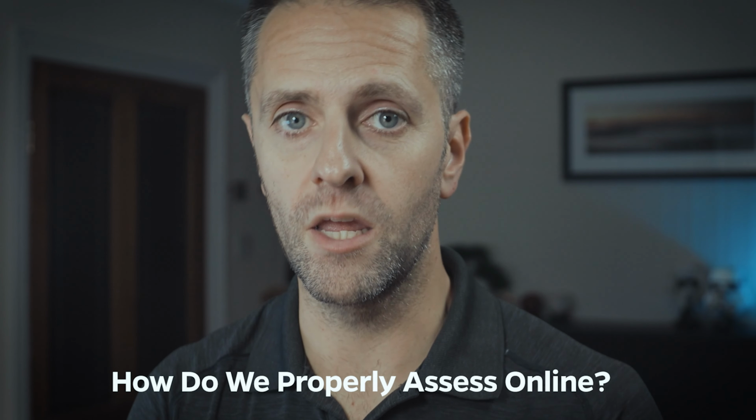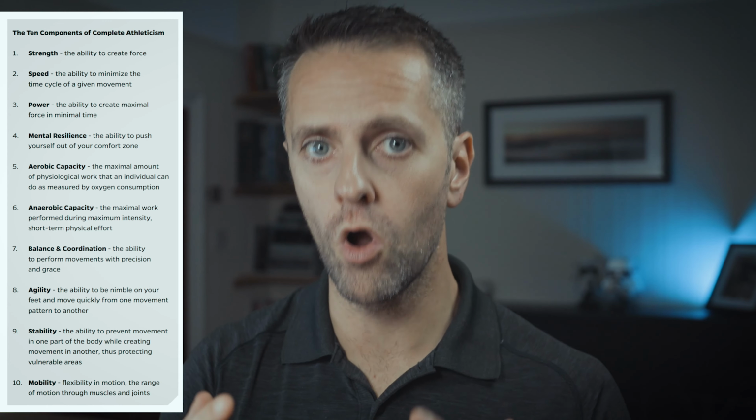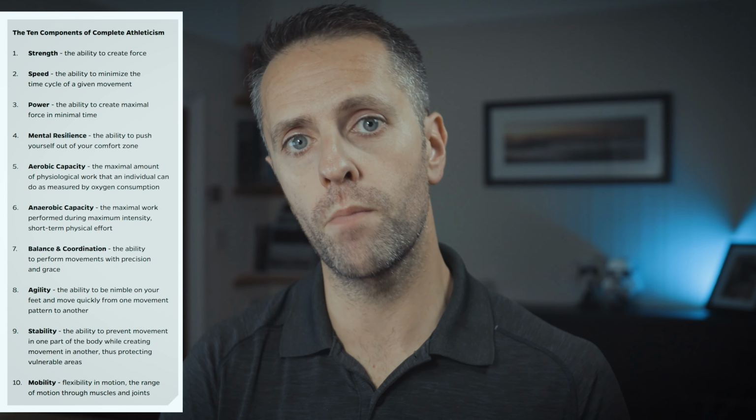Now, once you understand our hierarchy and our system of training with the 10 components, we need to start thinking about how we assess. What we did was we found the 10 components too complex in terms of assessment, so we broke that down even further. So what we created was a Strength Matters scoring system, and the scoring system works like this.